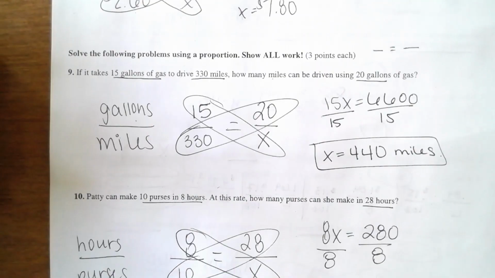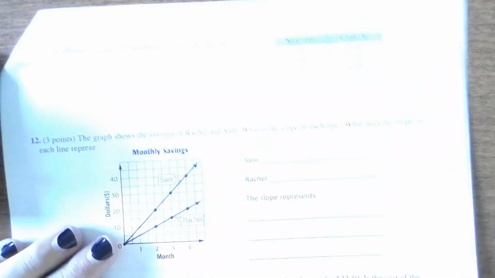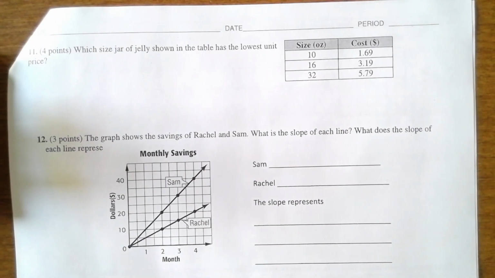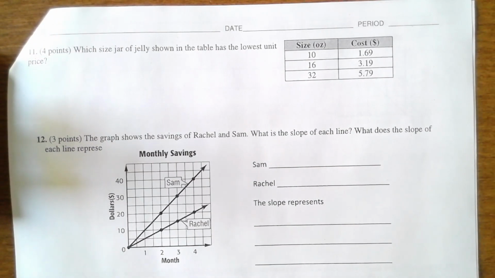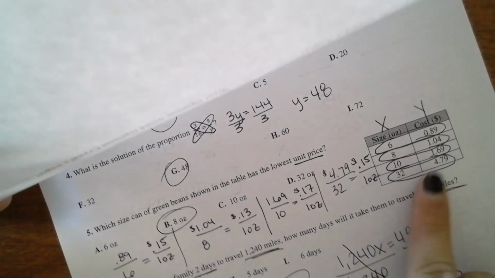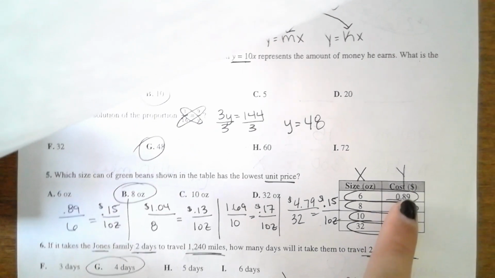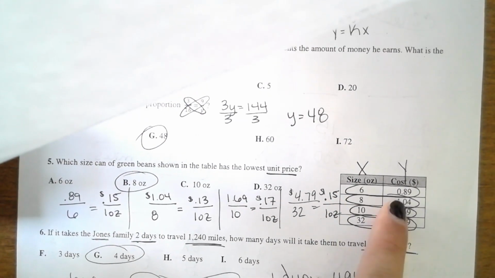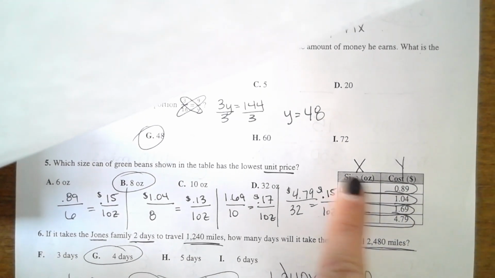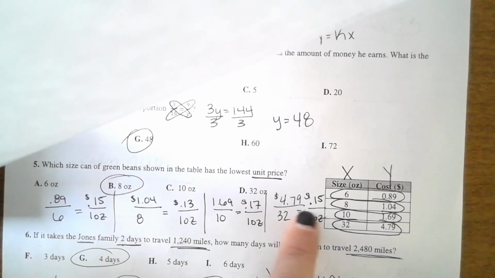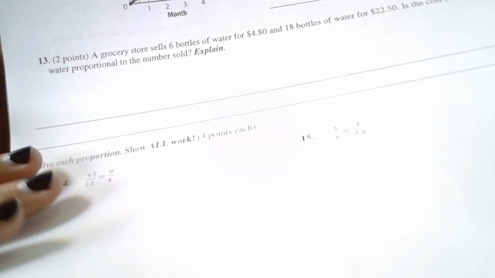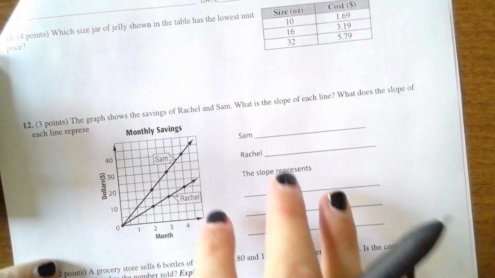All right, moving on to our next page. Number 11, which size jar of jelly shown in the table has the lowest unit price? If you remember, this was similar to the front side, number 5 down here at the bottom. Remember, to find unit rates, your operation is to divide y by x. In this case, it was the cost over the ounce, and then figuring out which one was the cheapest would give us our answer. So we are going to do the same thing here.